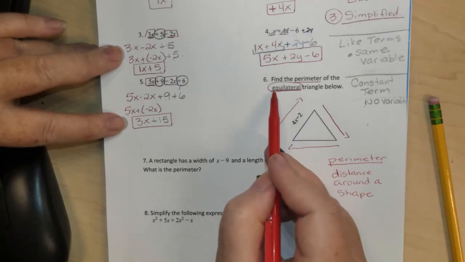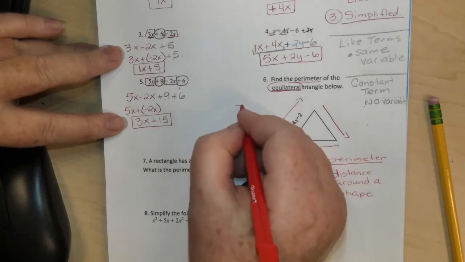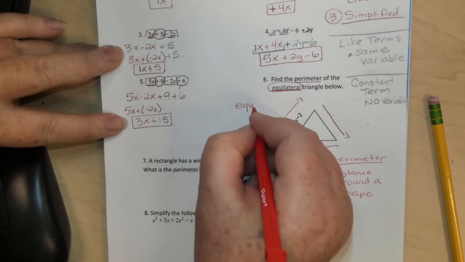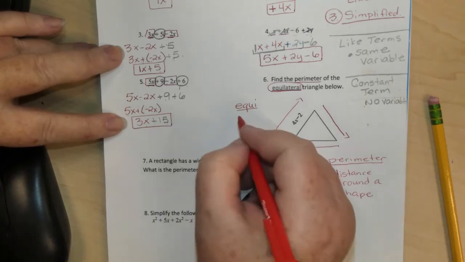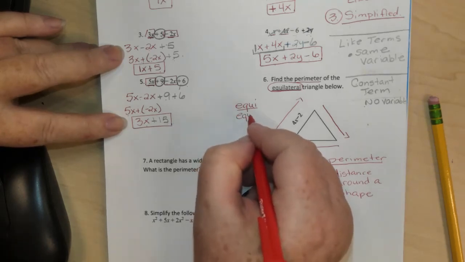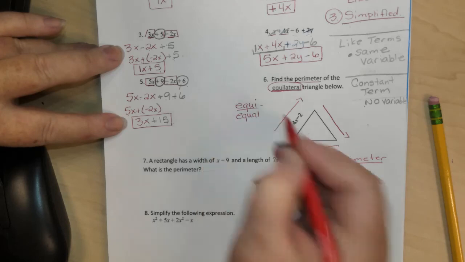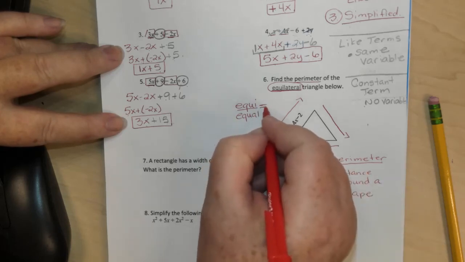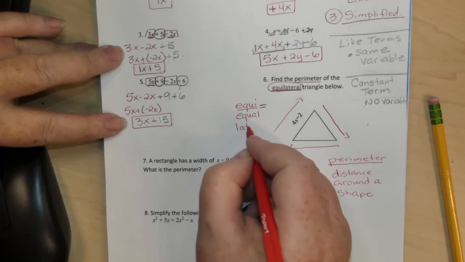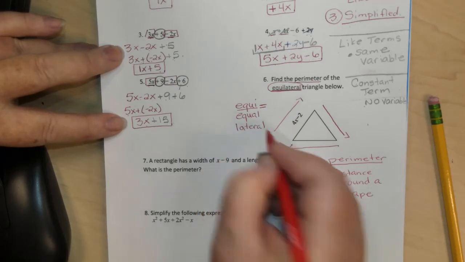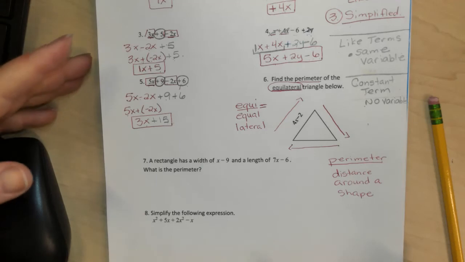Equilateral. Equi. What does that sound like? Does that sound a little bit like equal? Yeah. So equi, equal, lateral. And if you could see me in class, I would be showing you my lats.